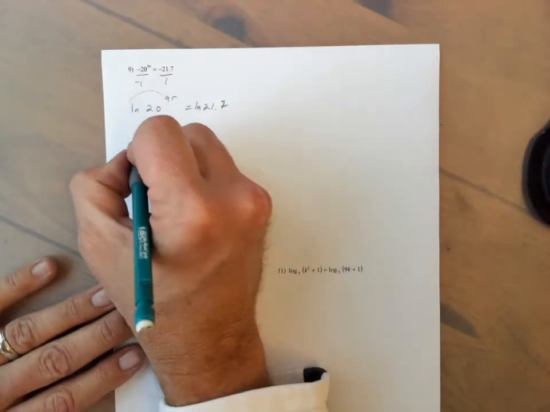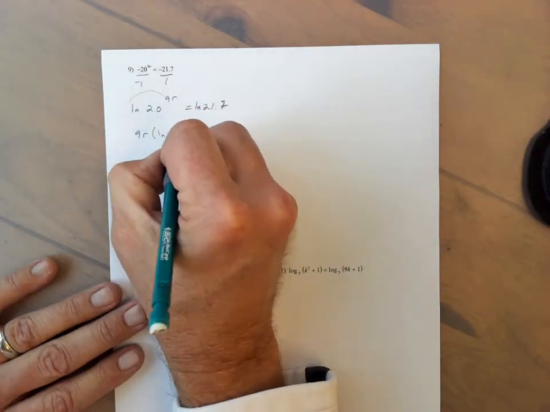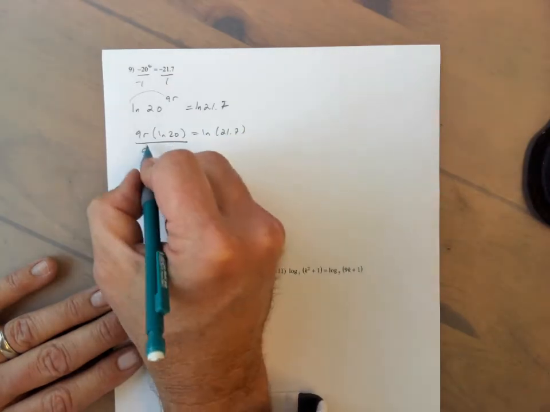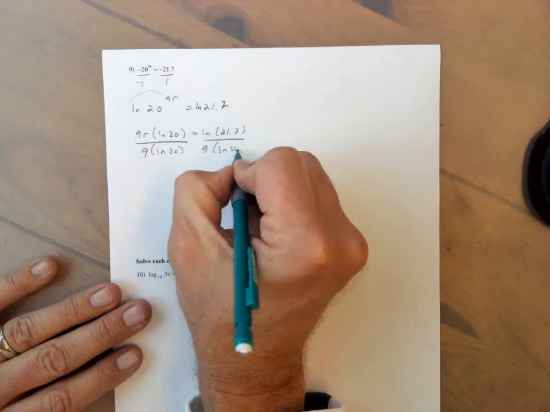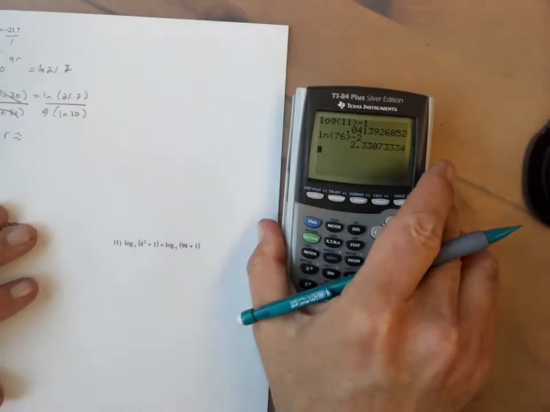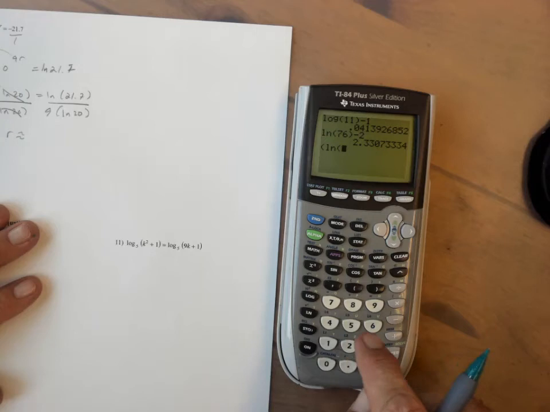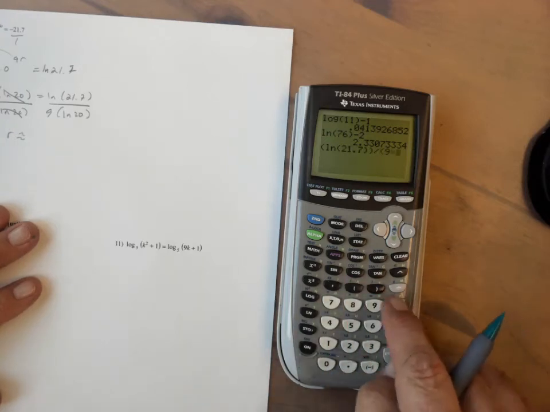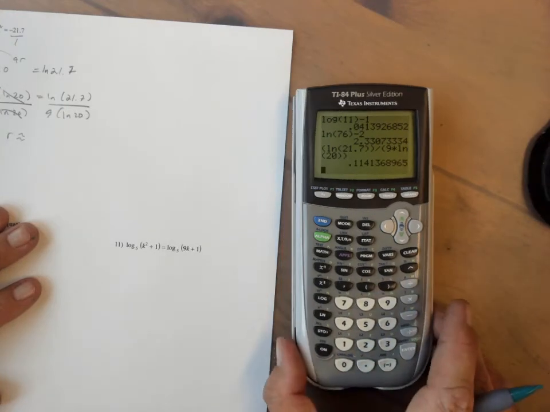So using our power rule, I have 9r. Now the natural log of 20, this is not e, so it's not 1, so we need to keep that. So I'm going to divide both sides by 9 times the natural log of 20. That's 1, that's 1. And again, using that on our calculators, parentheses, natural log of 21.7 divided by, and then our parentheses, 9 times the natural log of 20. And we get 0.114.